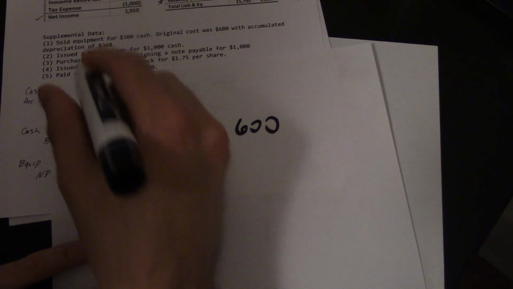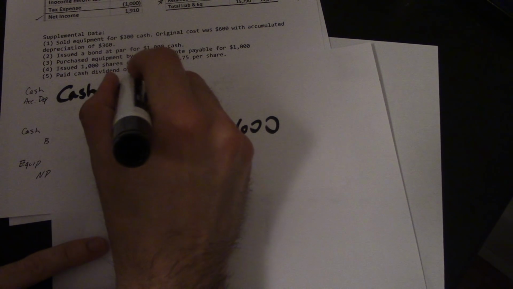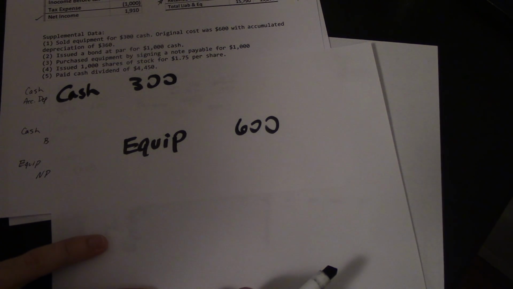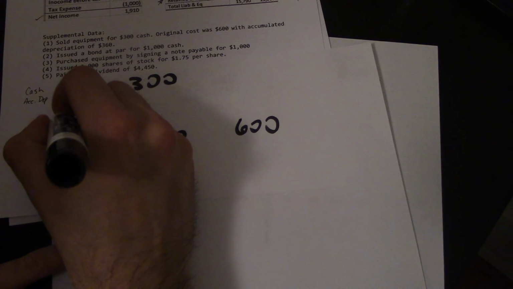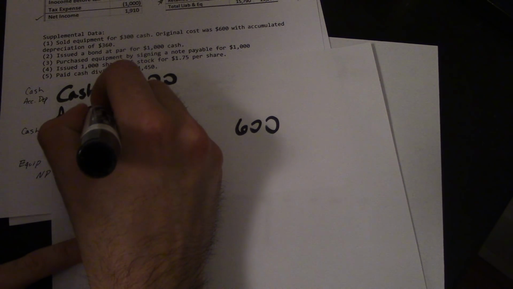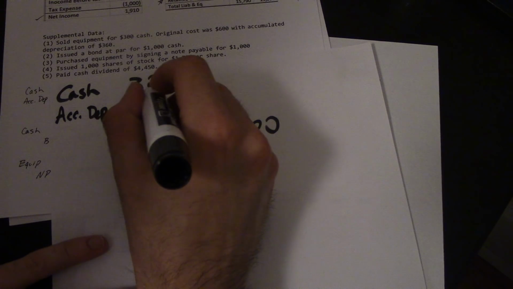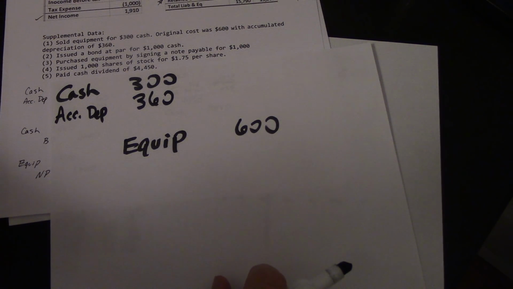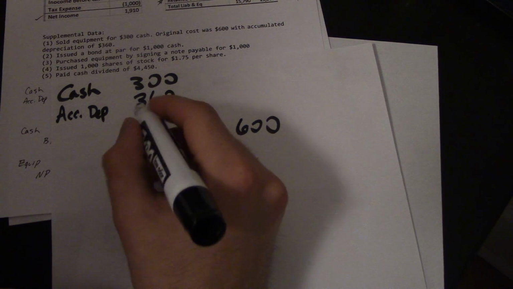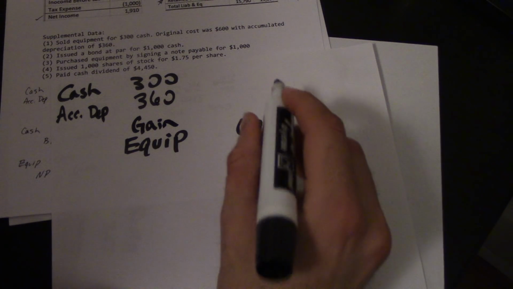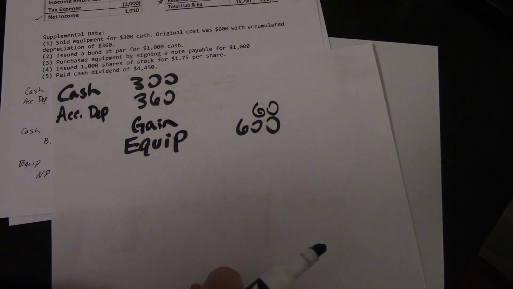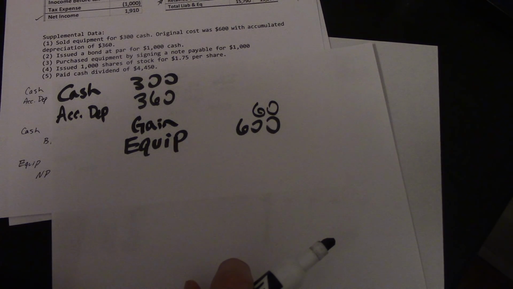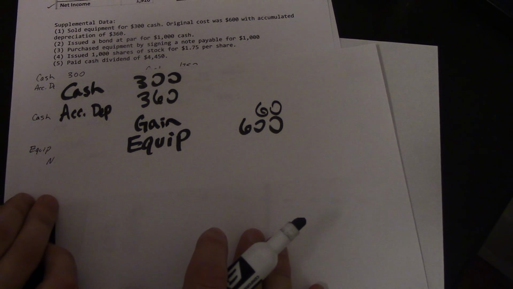We got cash for $300, so we debit cash for $300, and we had accumulated depreciation of $360. To get rid of it, we debit accumulated depreciation by $360. Therefore, we had a gain of $60. There's our first journal entry.